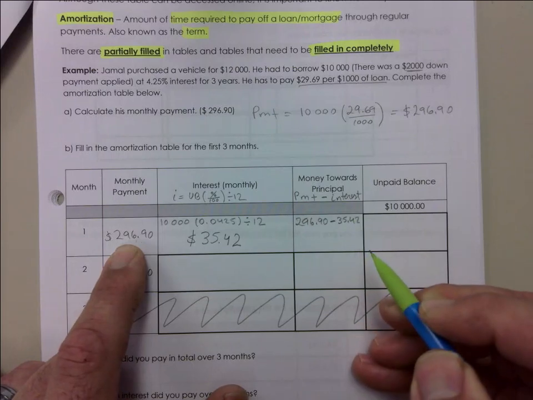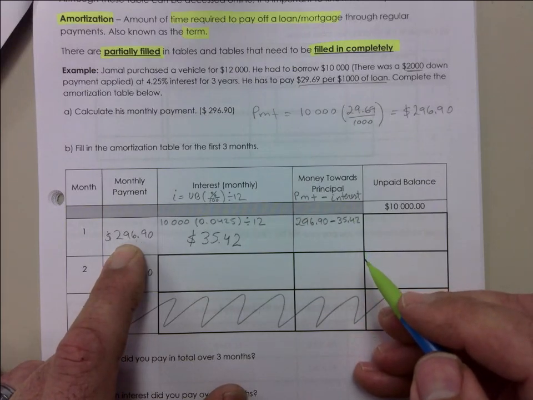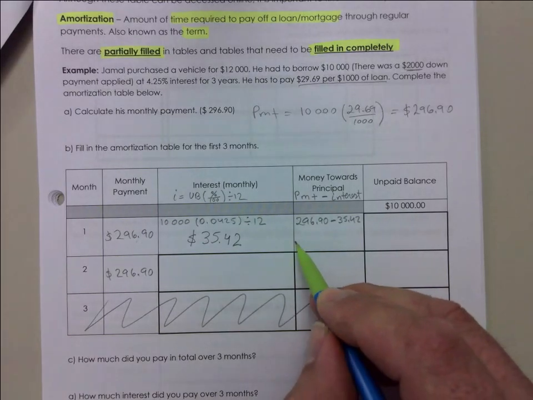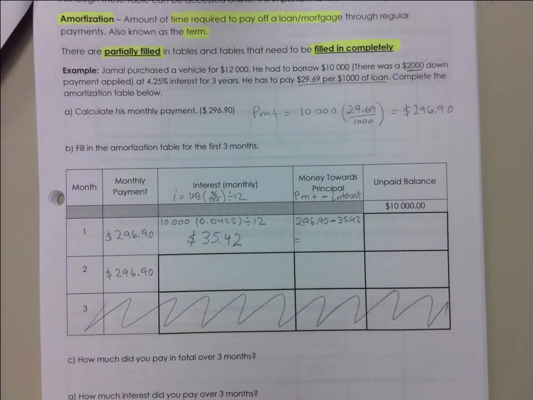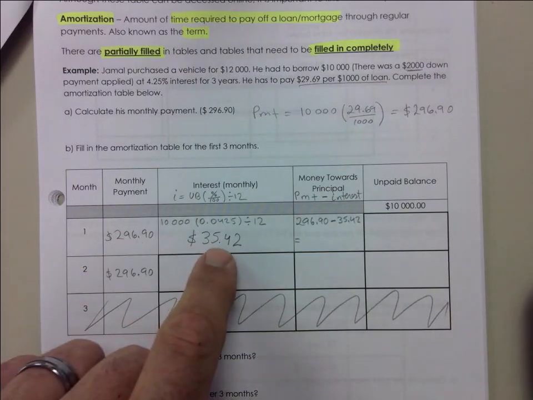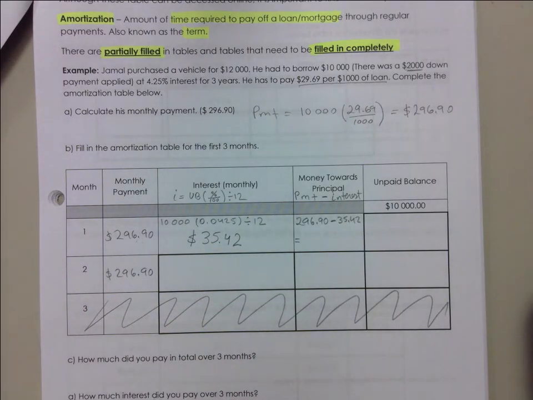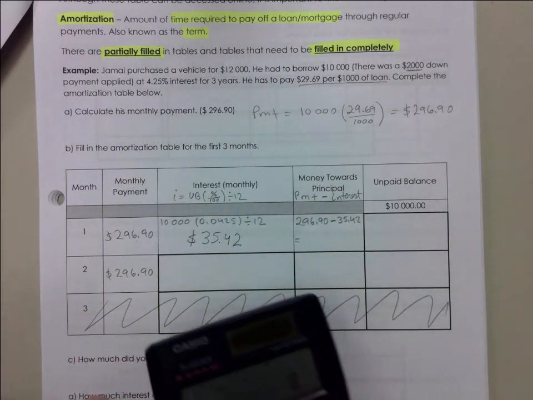You've done this before, right, guys? You should have seen this in grade 11. I'm going to go talk to your teachers from last year. That's okay, we'll get you through this. You take the payment, you subtract the interest. The bank basically says thank you very much, they take it off, and then the rest is principal.